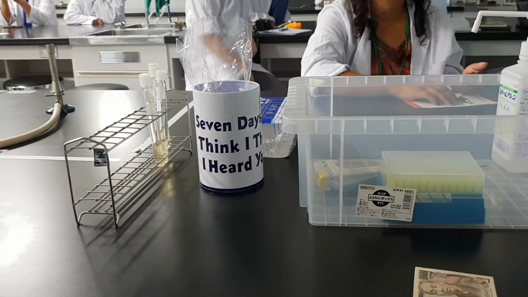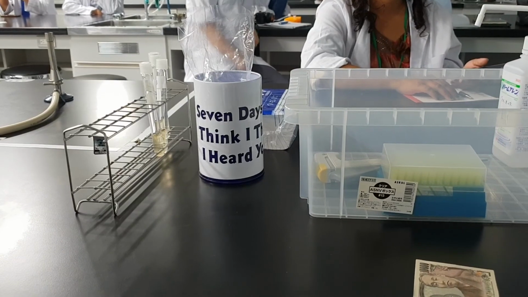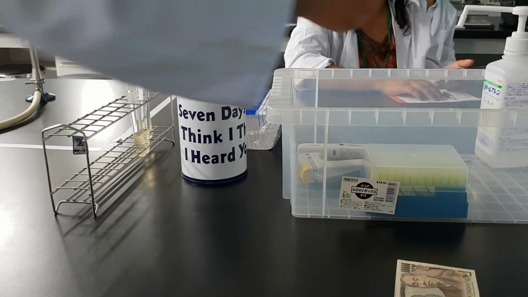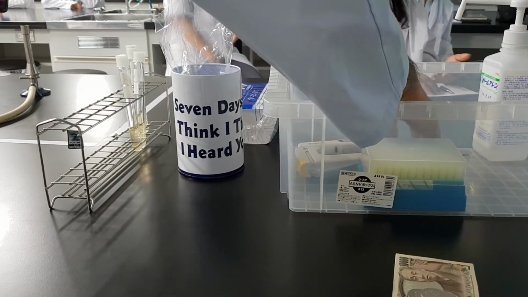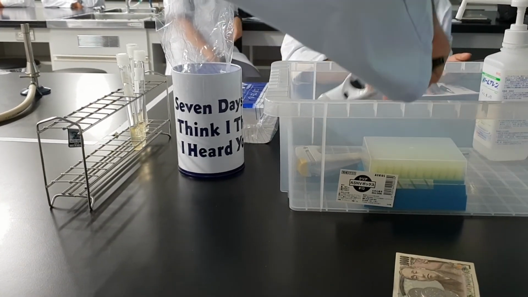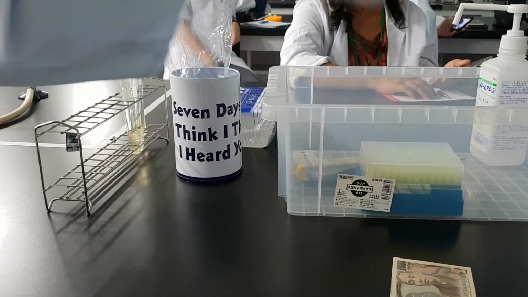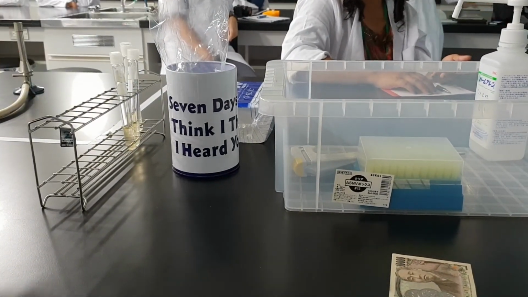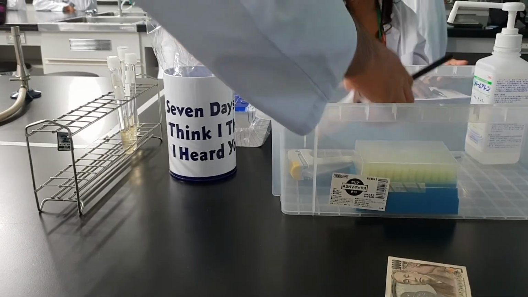And this is a lighter to do the aseptic, I forgot the word, aseptic technique, to turn on the burner.